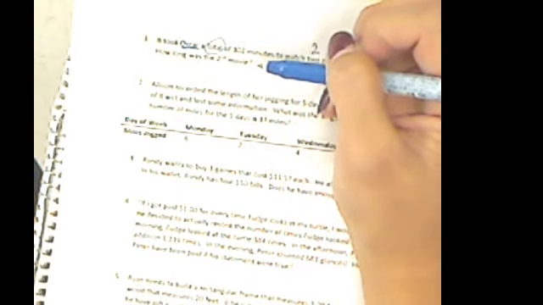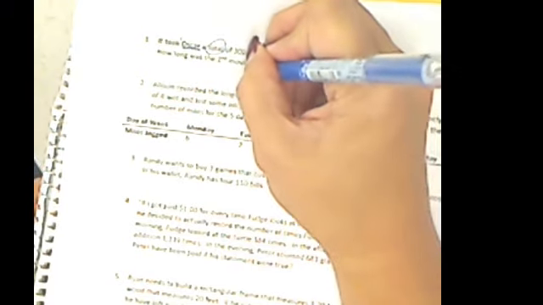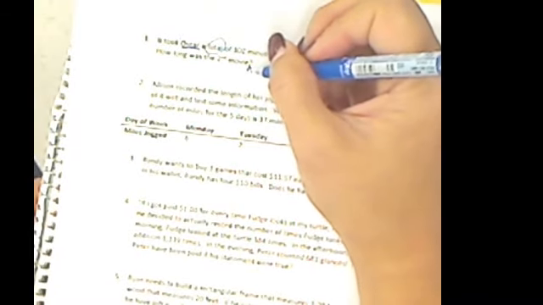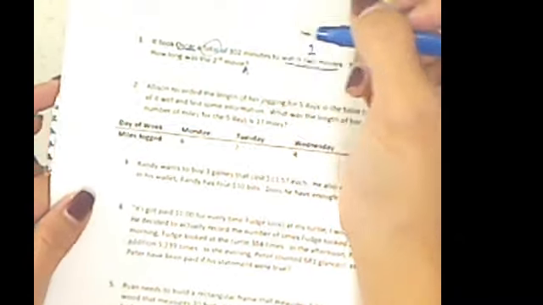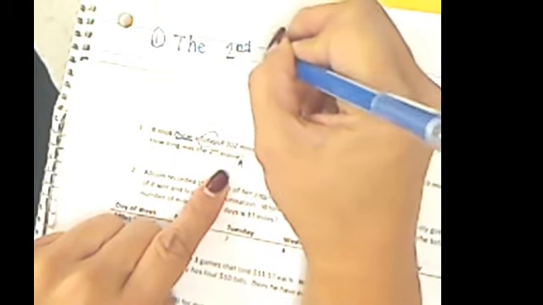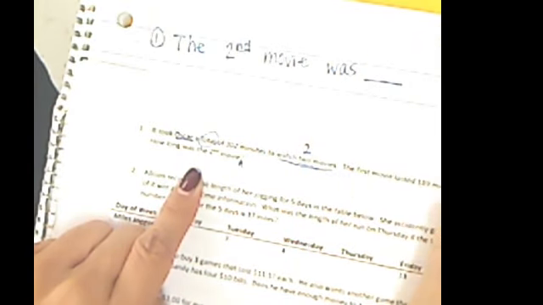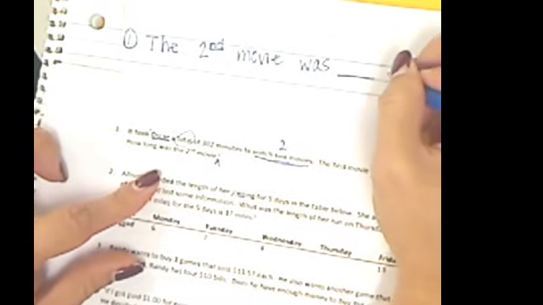Now, you remember with our problem solving process, the very first thing we do is we need to frame up our answer. So there's a question. What we need to do is answer the question, leaving a blank so that we know what we're supposed to end up with. Okay? So we can use the words from the question. How long was the second movie? Well, we can say the second movie was blank, because we don't know yet, minutes long.